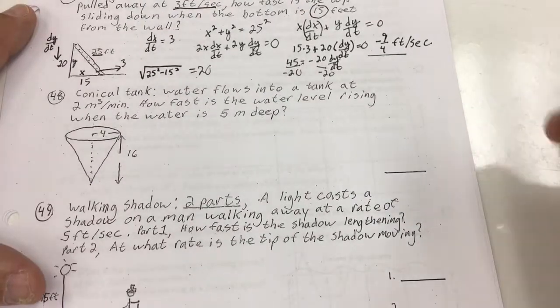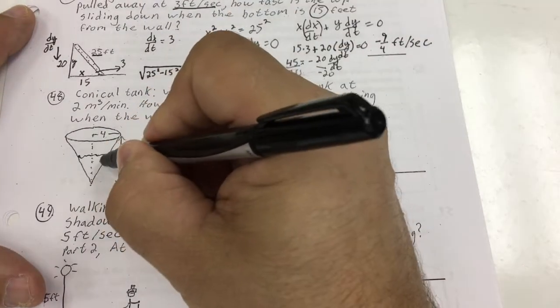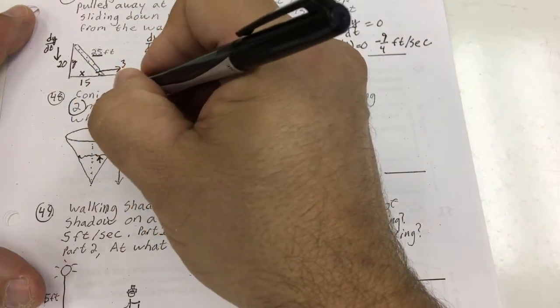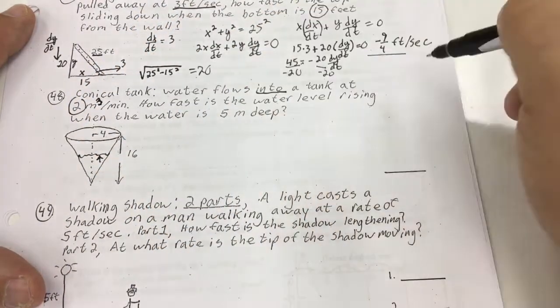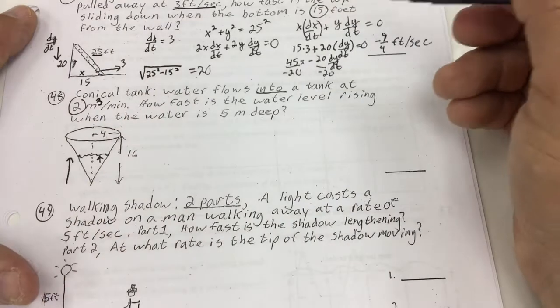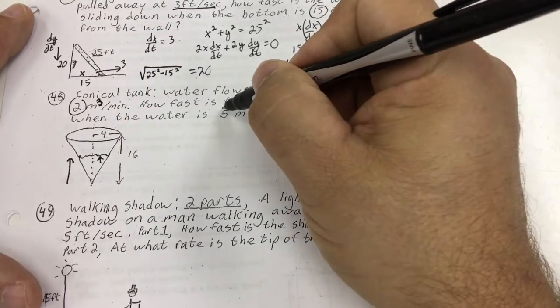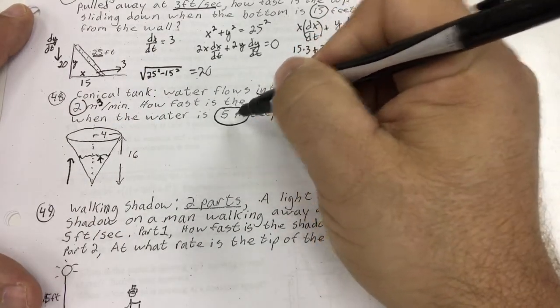Number 48, the dreaded cone problem. Water is going in, so the cone is filling up at a rate of 2 meters cubed, that means volume, per minute. How fast is the water level rising? So they want to know what dh/dt is, and it's going up, so it's probably going to be a positive. When the water is 5 meters deep, that is a moment in time. I'm going to save that for the end.